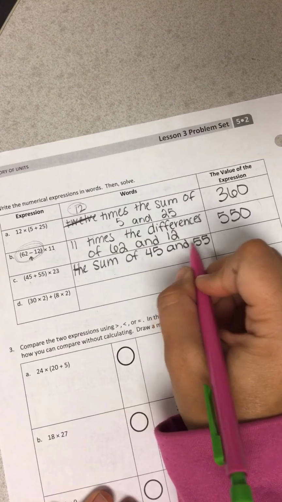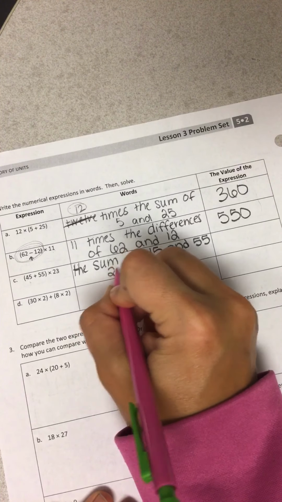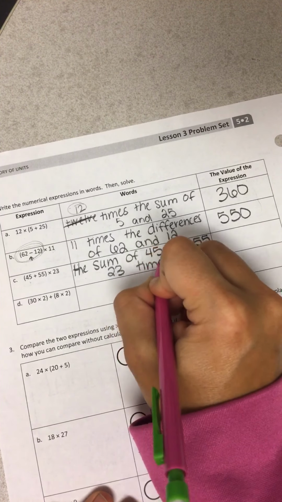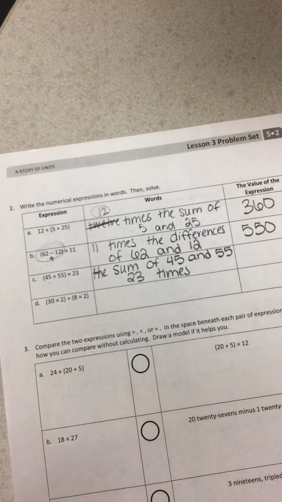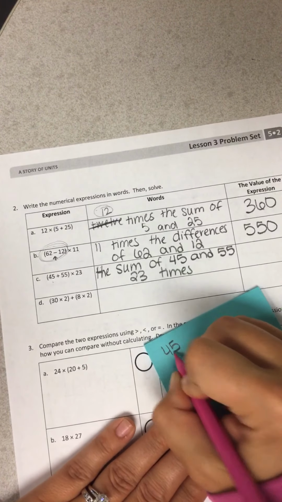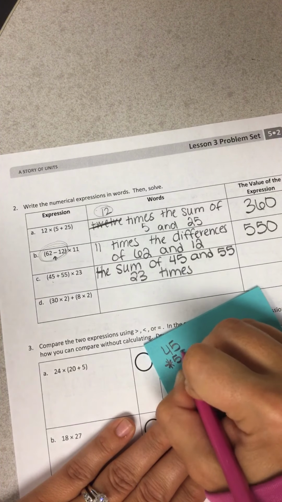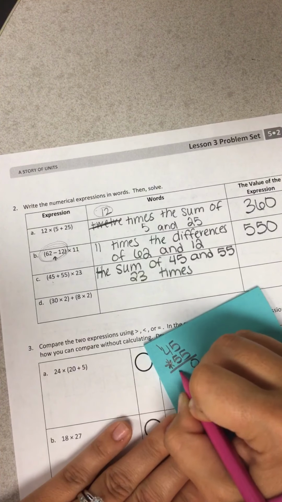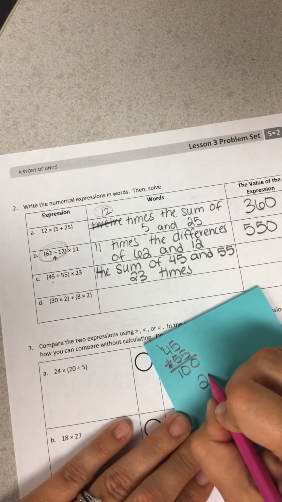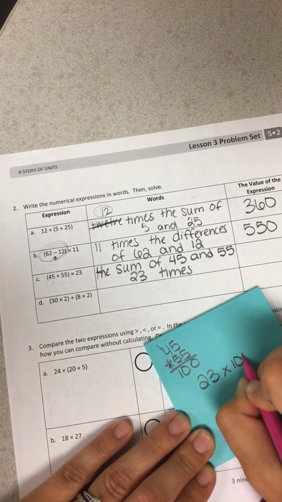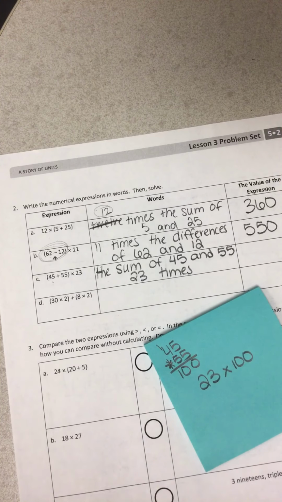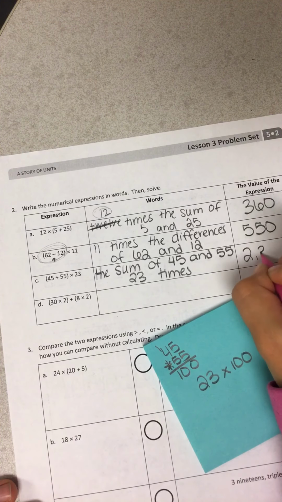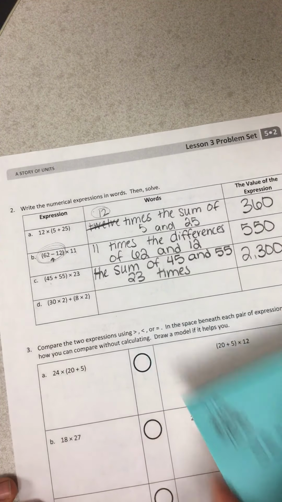The sum of 45 and 55, I could say 23 times, I could say times 23, or I could even, guys, say 23 times the sum of. So there's a couple different ways that we can see this. So let's go ahead and do 45 plus 55. That's going to give me 100. So I've got 23 times 100. And guys, we know this from our previous lesson that this answer will be 2,300. Okay.